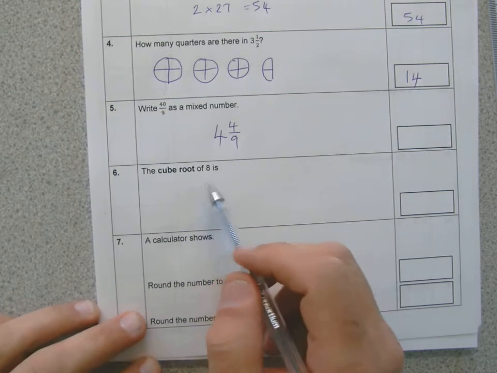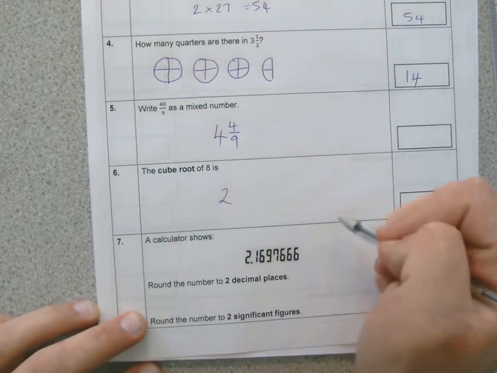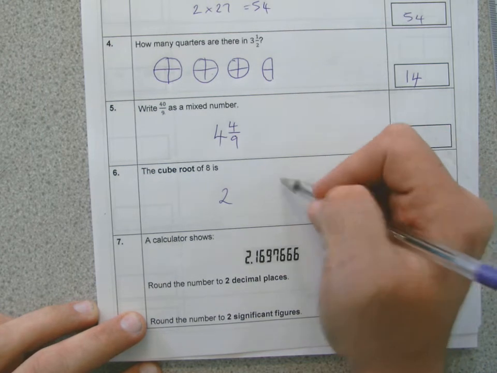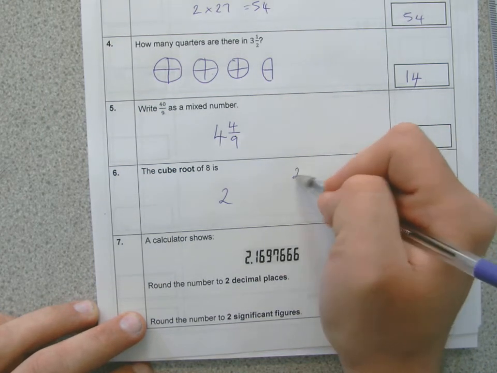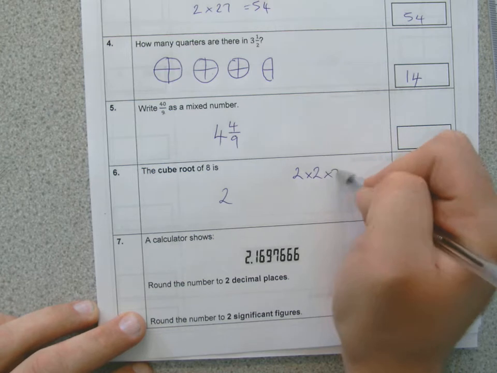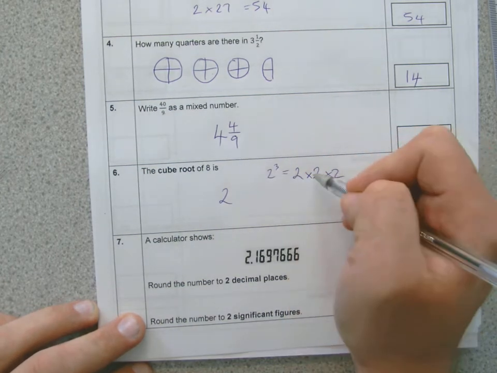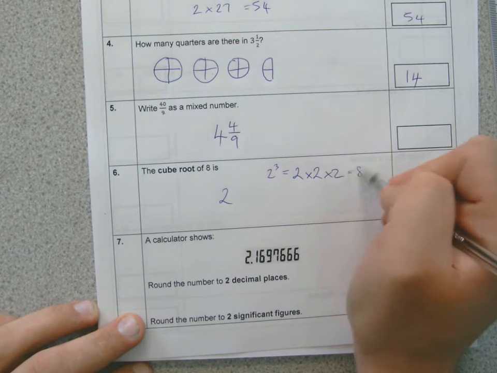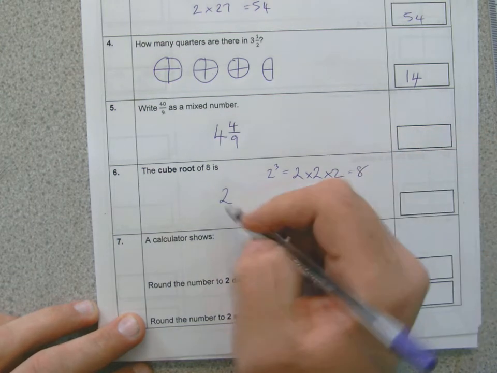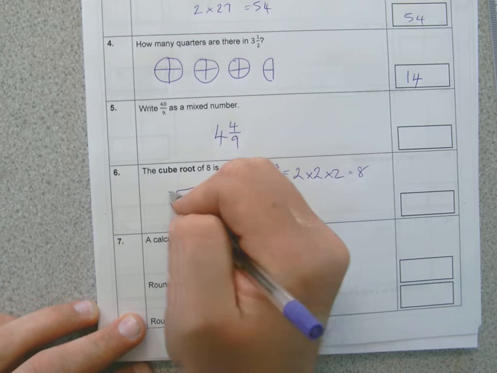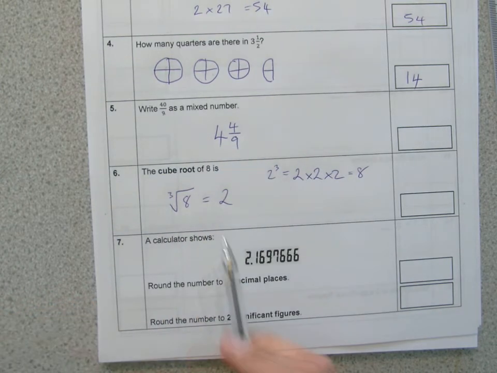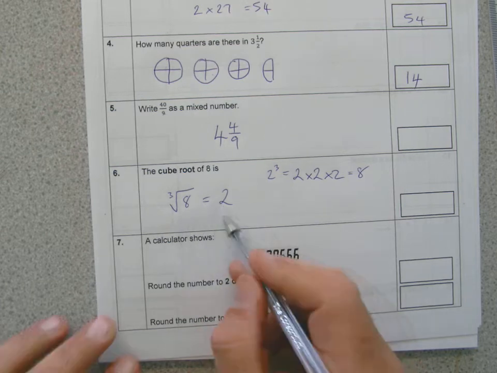The cube root of 8 is simply 2, okay? Because if you think about it, cube root is the opposite of cubing, and if I was to cube 2, if I was to work this out, I would get 2 times 2 is 4, times 2 is 8. So when you do the cube root of 8, you're actually working backwards. You're thinking, what did I times by itself and by itself to get 8? And of course, it's got to be 2.